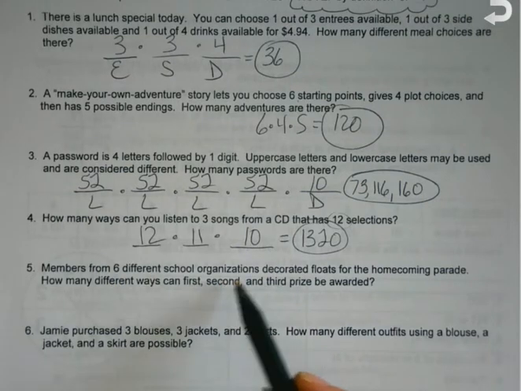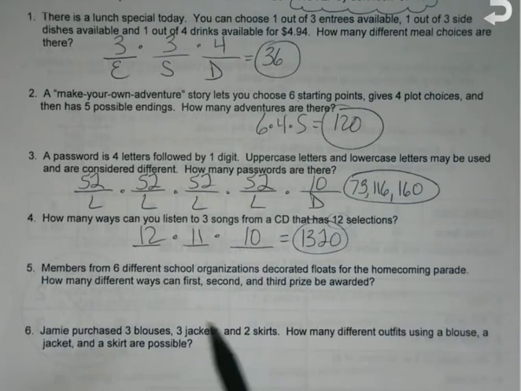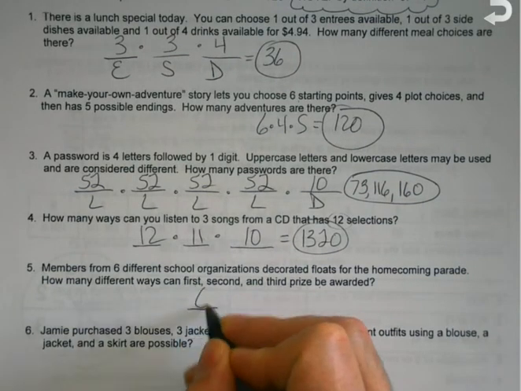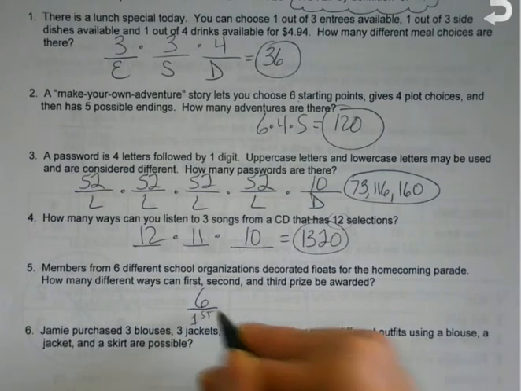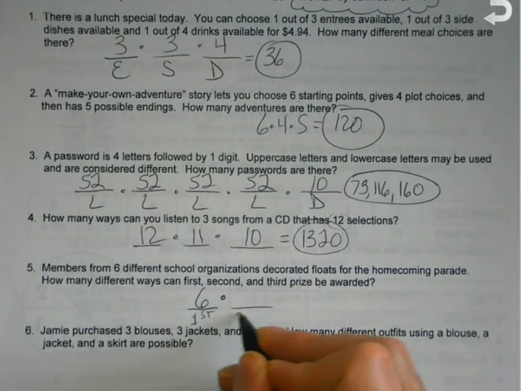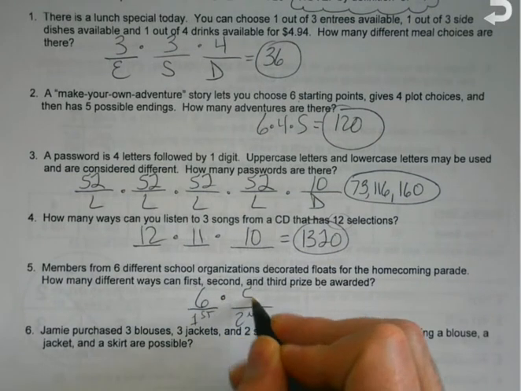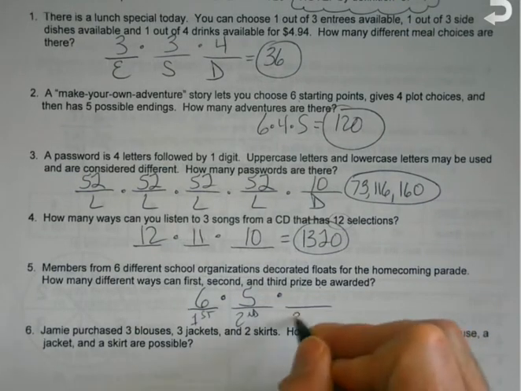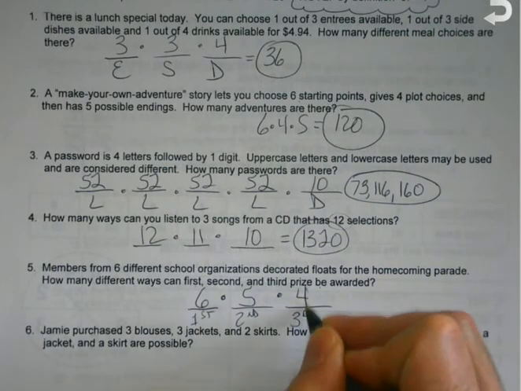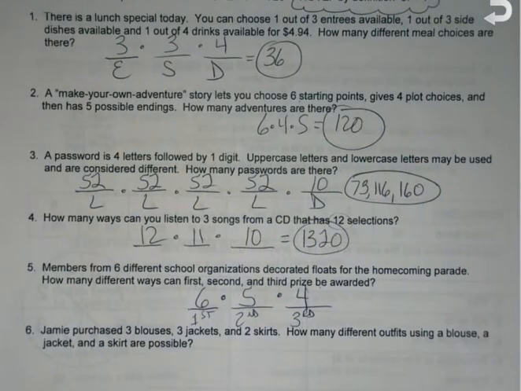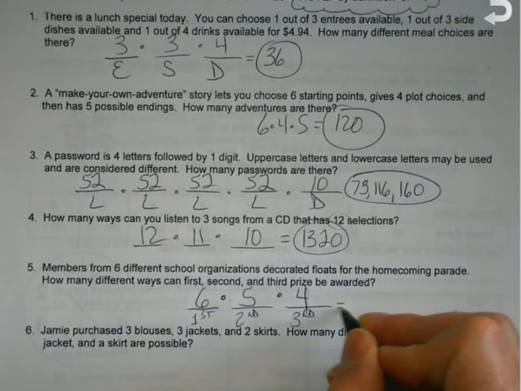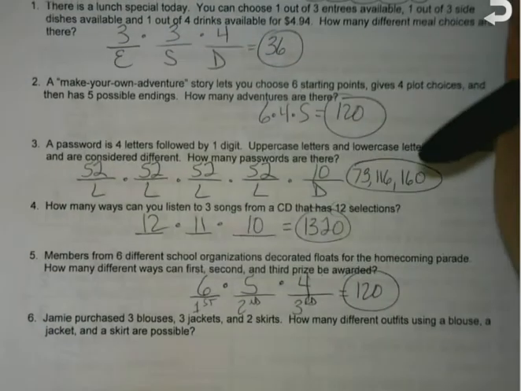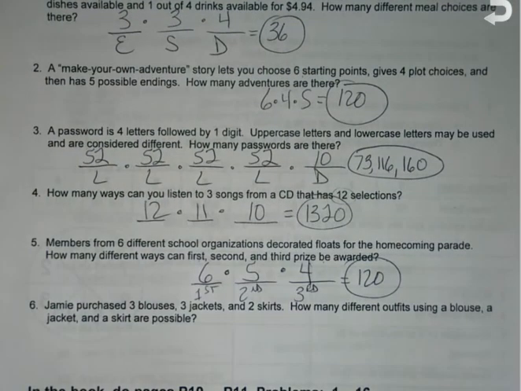Members from 6 school organizations decorated floats for the parade. How many ways can first, second, and third be awarded? Well, there's 6 teams that could get first. And then once we have the first place winner, and we go to pick second, now there's only 5 choices, because you can't get first and second. At least I hope not. And then there'd only be 4 teams left possibly that could get third. And multiply them together. And the same thing here on this last one.